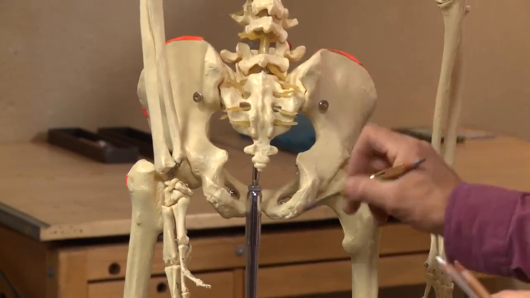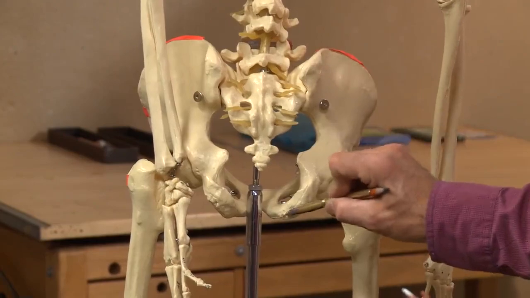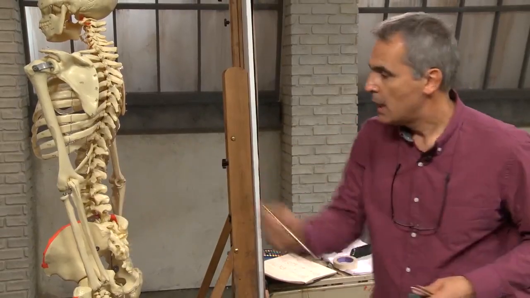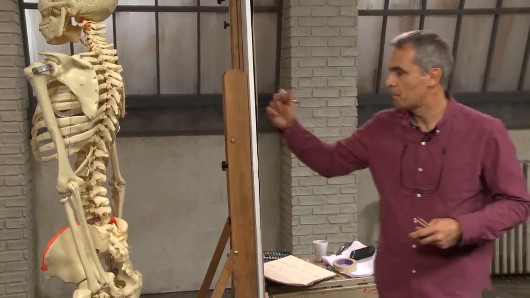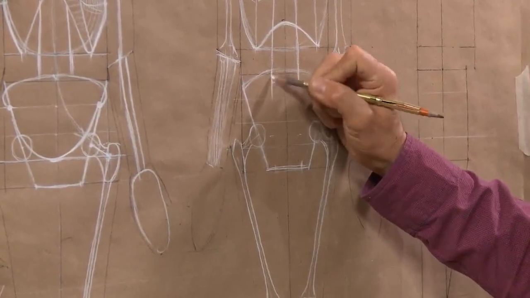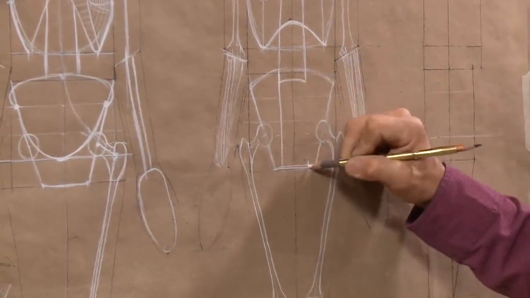So anyway, now I'm going to take this point in here, and from here bring a line straight up like this, and define the iliac wing, 1 and 2.